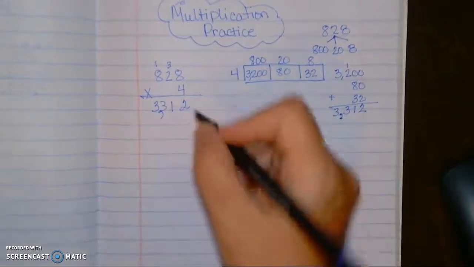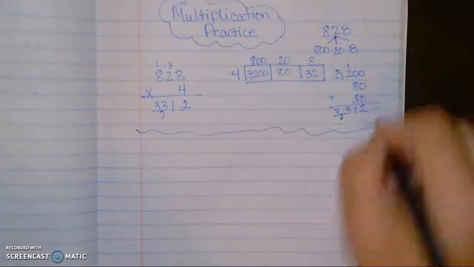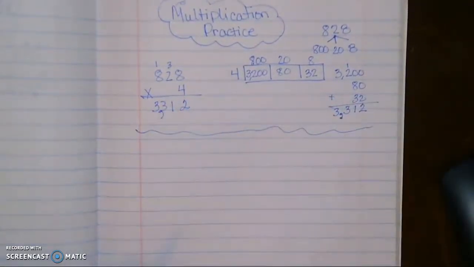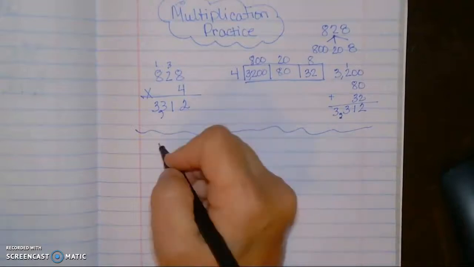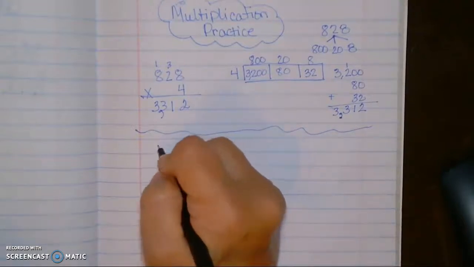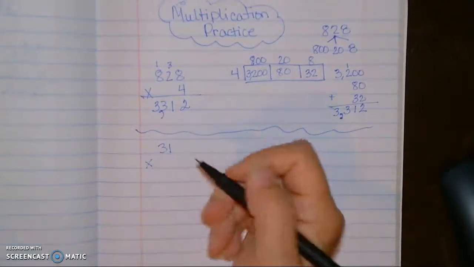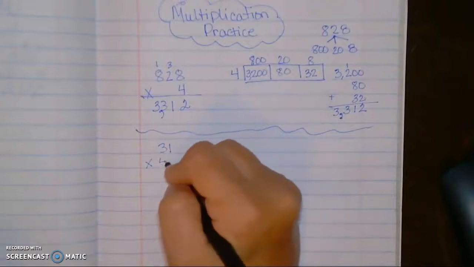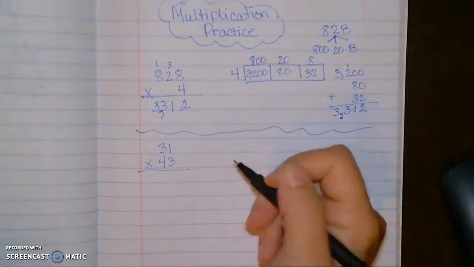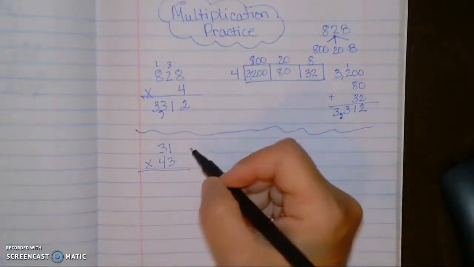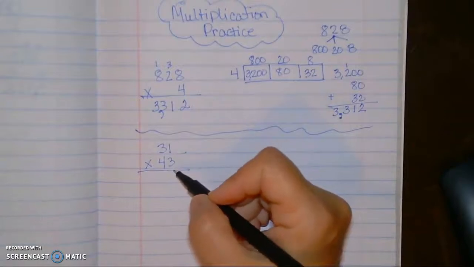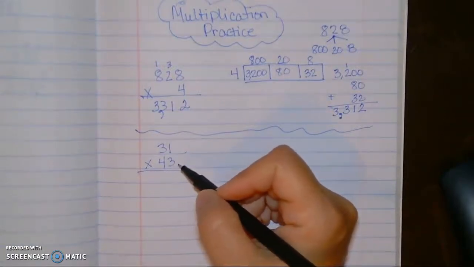All right, now we're going to do an example. We're going to multiply a 2-digit by 2-digit number. So we are going to use the problem 31 times 43. Okay. All right. And now when we're multiplying by a 2-digit number, you've got another step to solve this.